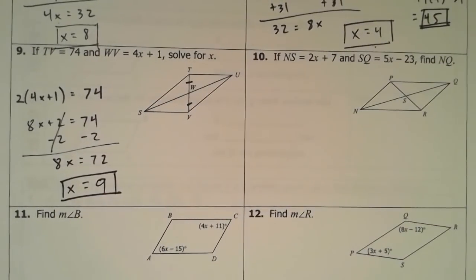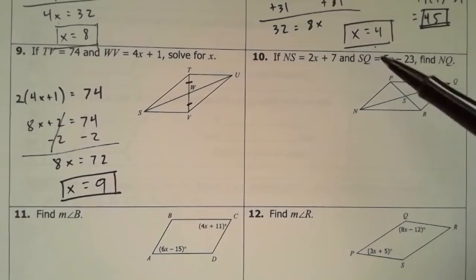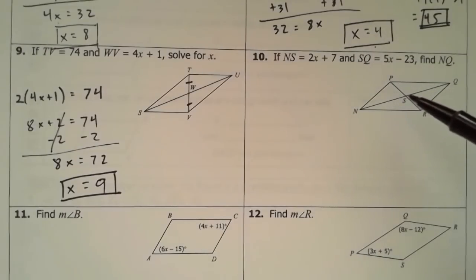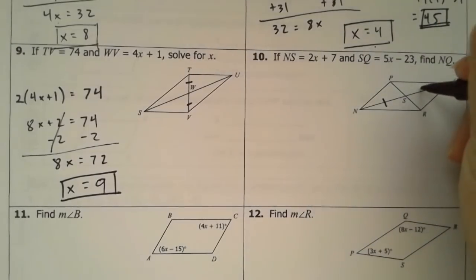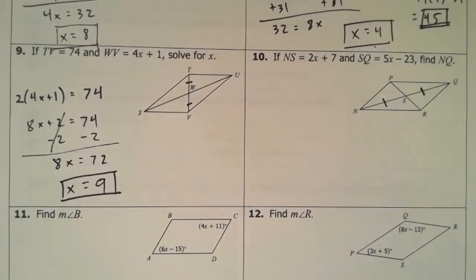Number 10, it says if NS is equal to 2x plus 7, so that's this segment here, part of the whole diagonal. So same idea as the previous one. SQ is 5x minus 23. It says find NQ. So NS is 2x plus 7. SQ is 5x minus 23. We know these are bisected, so they are equal.